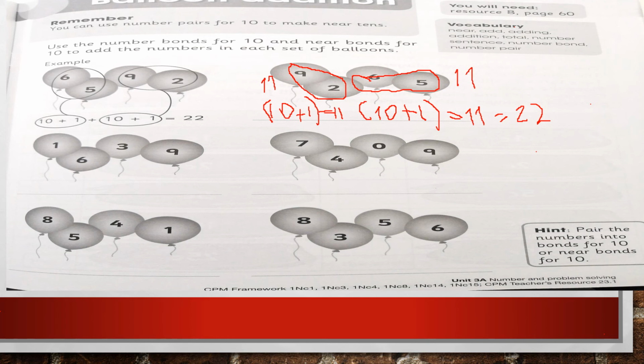So now let's look here. We have 1 plus 6. 1 plus 6 is 7. Are we going to split it? No. Why? Because it's less than 10. So we're going to write 7 here. Plus, let's see, 3 plus 9. So 3 plus 9 gives us 12.